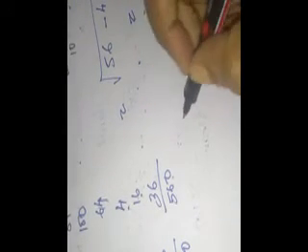Sigma x total is 70. So n is 10, 70 divided by 10 whole square. When you simplify it, you'll be getting 560 divided by 10 is 56, minus 49. You'll be getting root of 7, that is equal to 2.646. Okay. Now you have to find out variance.